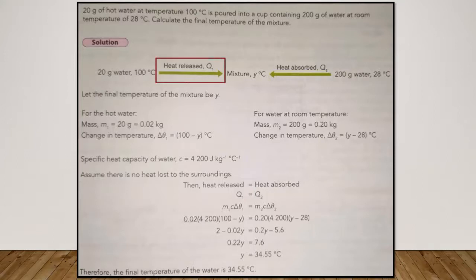So the 100 degrees Celsius water will release heat and the lower temperature will absorb heat. So kita ada dua campuran. Satu, suhu yang tinggi iaitu 100, air itu akan membebaskan haba. Manakala suhu yang rendah tadi dia akan menyerap haba.